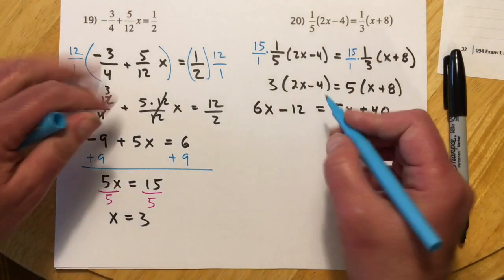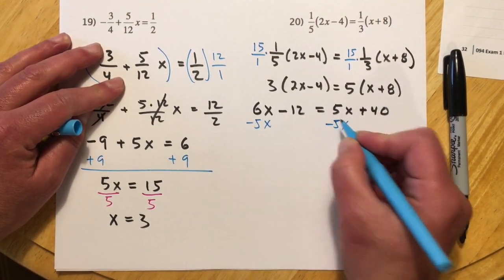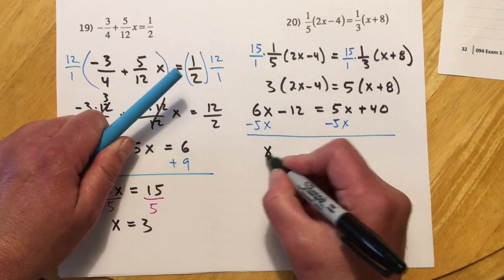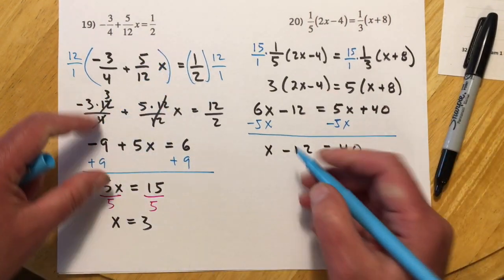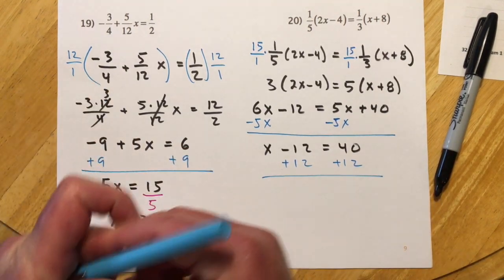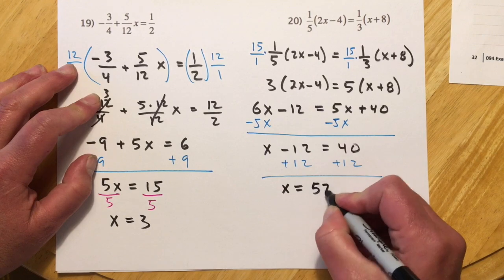Clearing my parentheses, I'm going to have 6x minus 12 and 5x plus 40. And I'll bring the 5x over. And that's going to leave x minus 12 equals 40. And then lastly, I'll add the 12. And we got x equals 52.